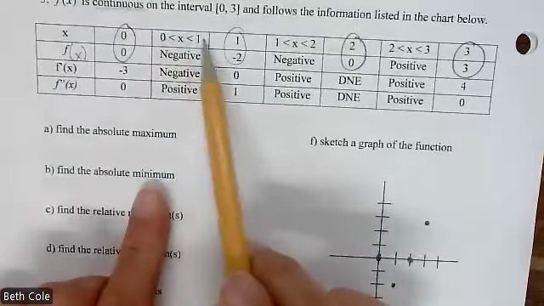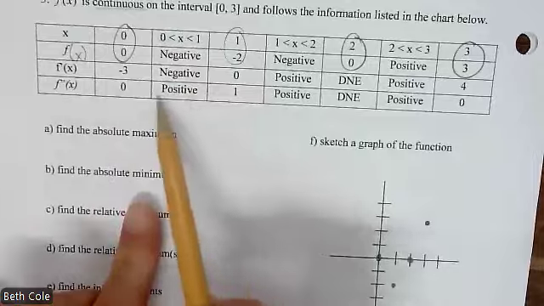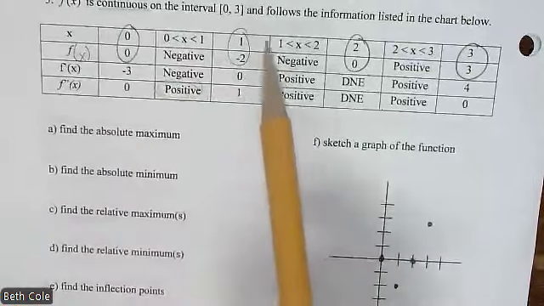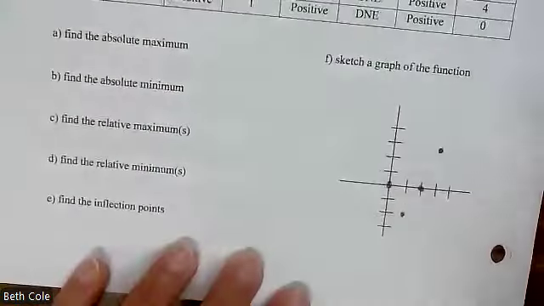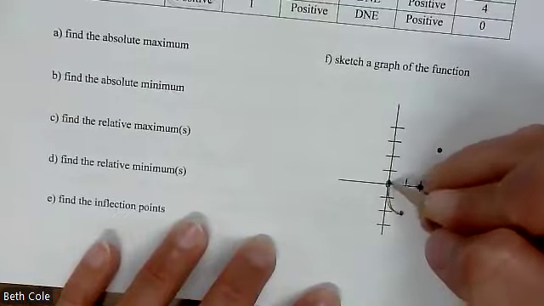So on this interval from 0 to 1, second derivative, do you see where I'm pointing there? Positive. That means concave up like a smiley face. So from 0 to 1, you want to be concave up. Do you see how I'm bending it?